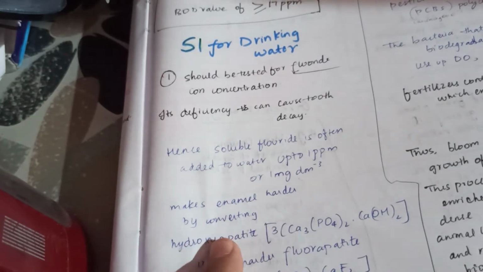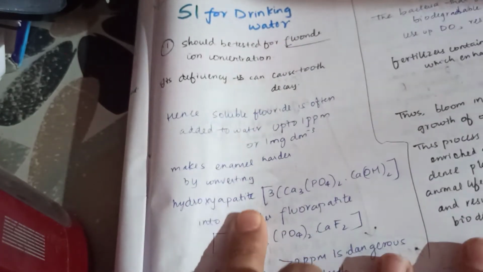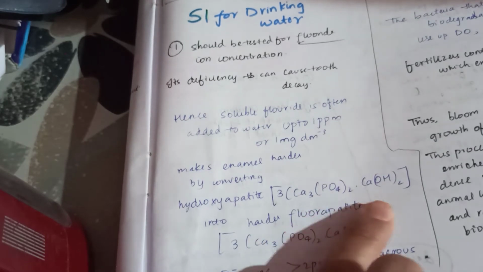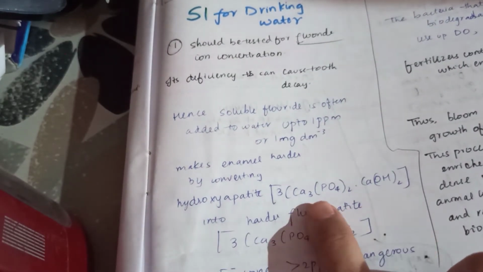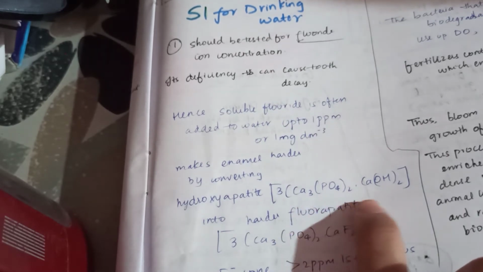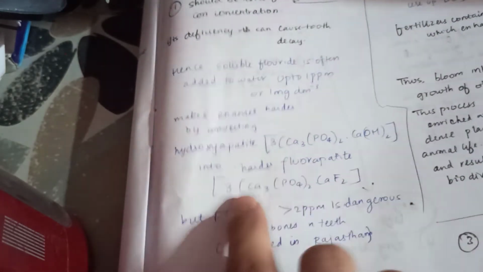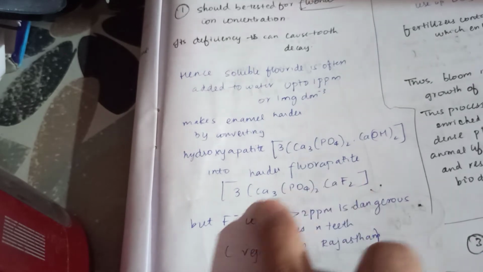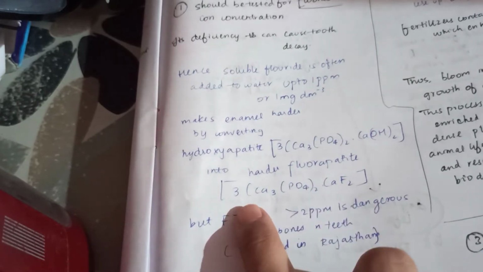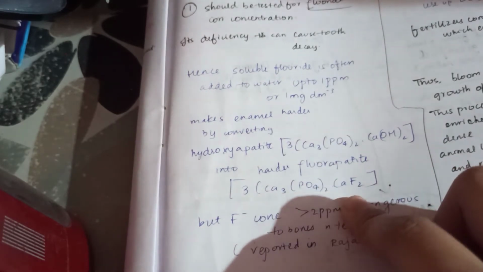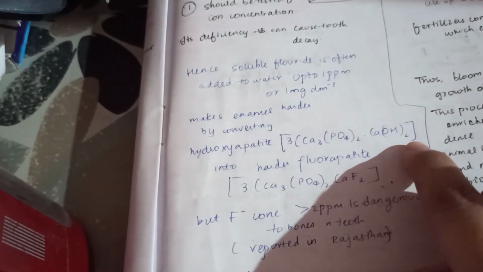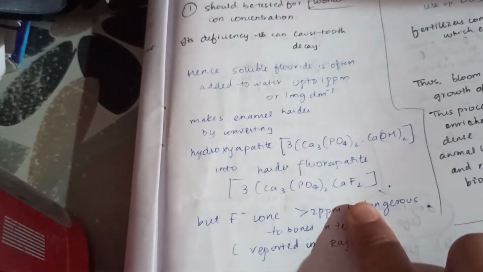Okay, it makes enamel harder by converting hydroxyapatite, 3Ca3(PO4)2·Ca(OH)2, to fluorapatite, 3Ca3(PO4)2·CaF2. One question was asked based on this, so look at the formula. So nothing but just replacing Ca(OH)2 with CaF2, okay?